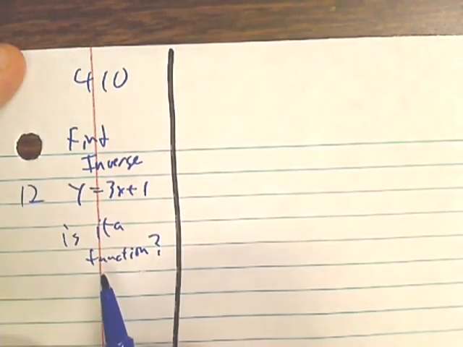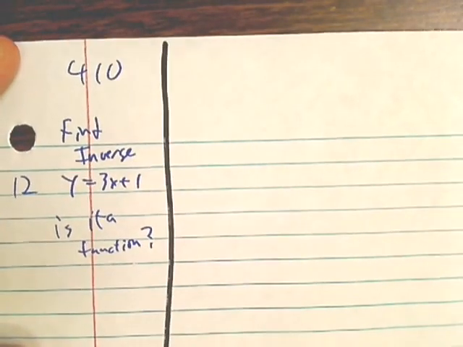Remember, you can't spell function without fun. Yay! Go ahead.